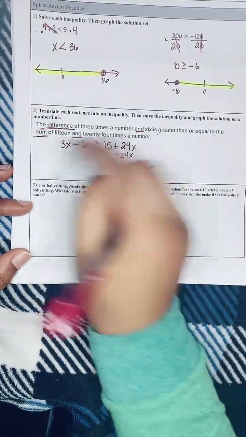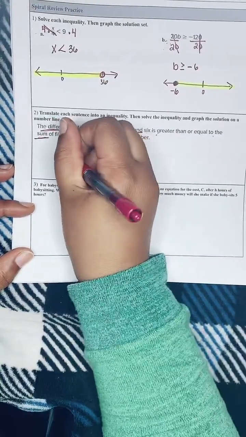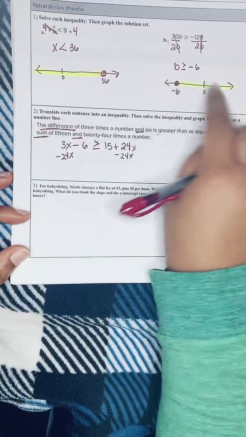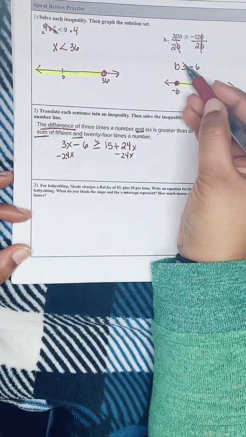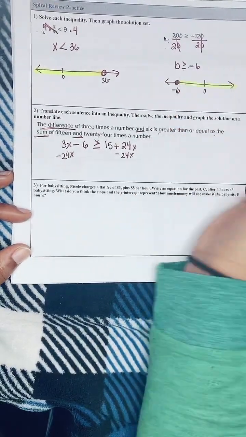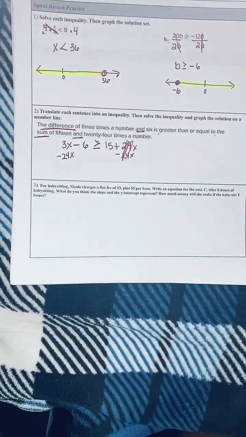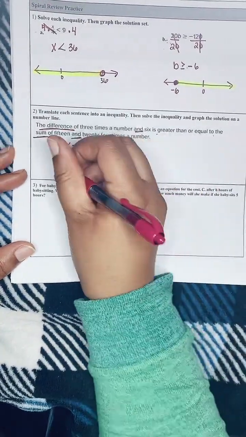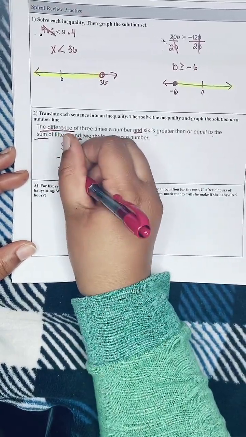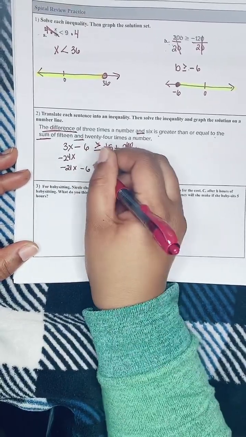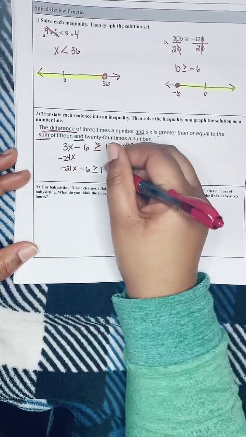In inequalities, I always want my x on the left side because when I go to graphing, I don't want to have to think about what it means. I only want to look here and know it's pointing to the left or pointing to the right, so I go to the right, okay? So this cancels. 3 minus 24 is a negative 21x. I'm going to drop down this negative 6 greater than or equal to 15.